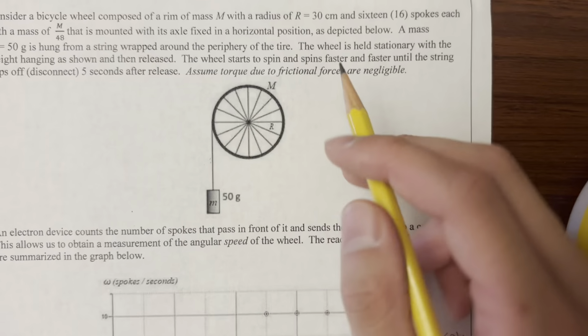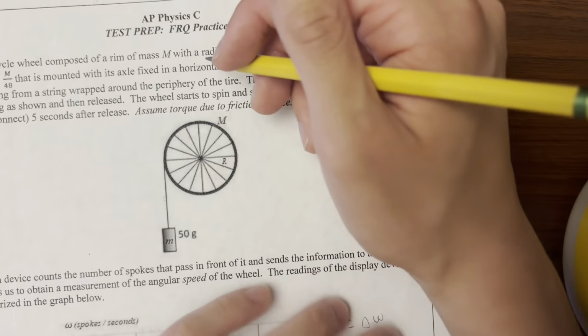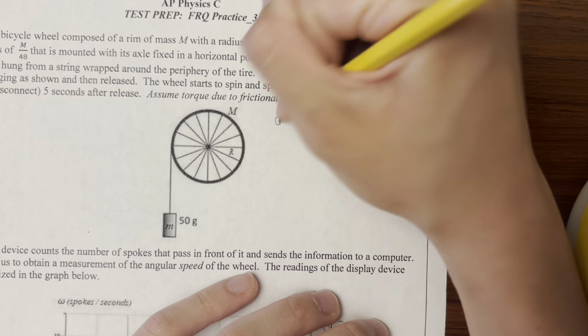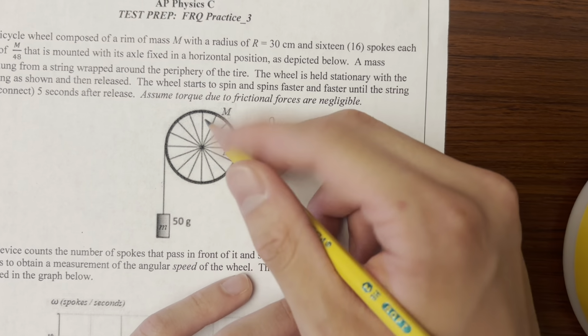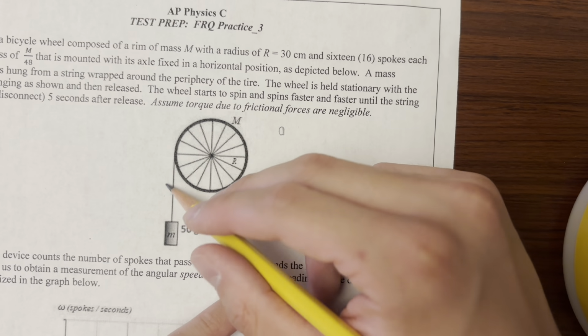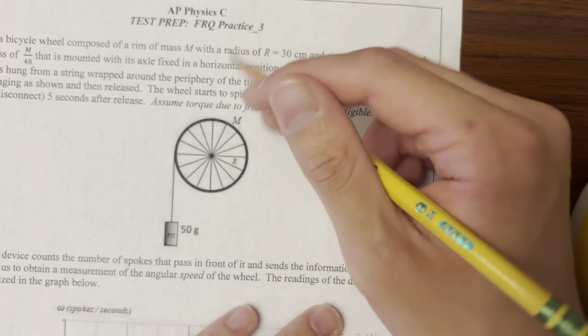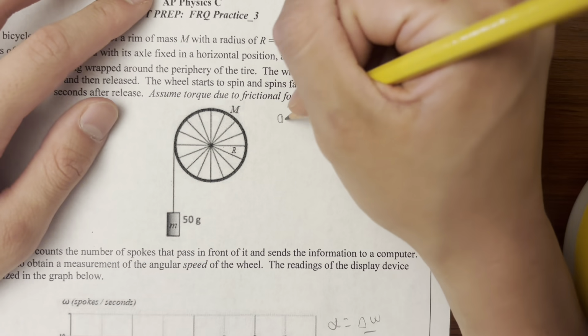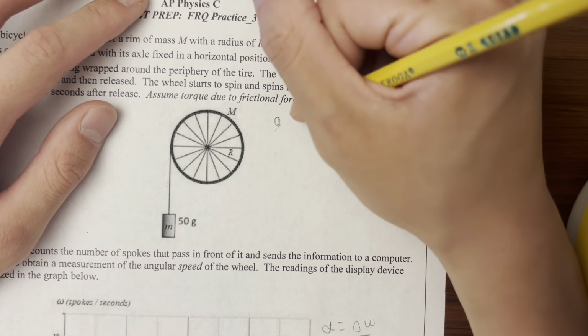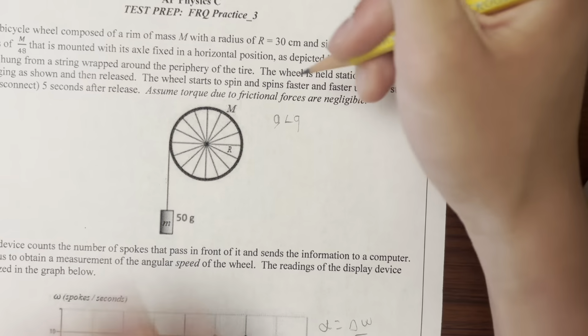But what we have to first say is that for the first 5 seconds, I can model a, which we'll find later, as less than g, because there's tension from the string pulling against it, and gravity is trying to pull it downwards while the string pulls upwards. So this net acceleration during the first 5 seconds is less than g, and that'll be used later on for the other graphs.